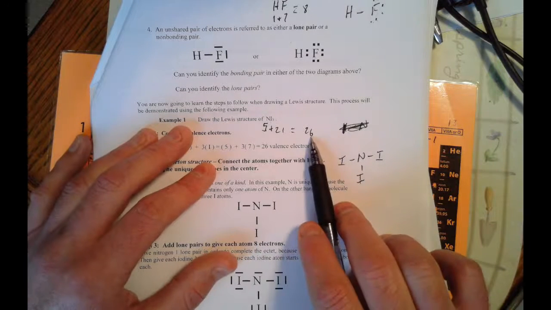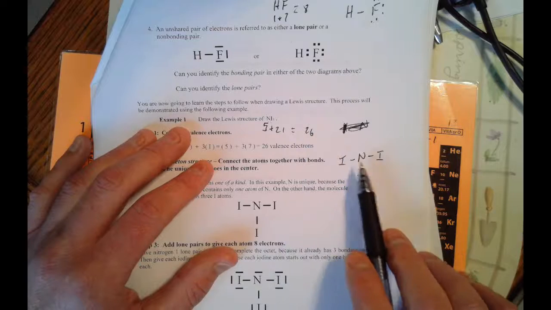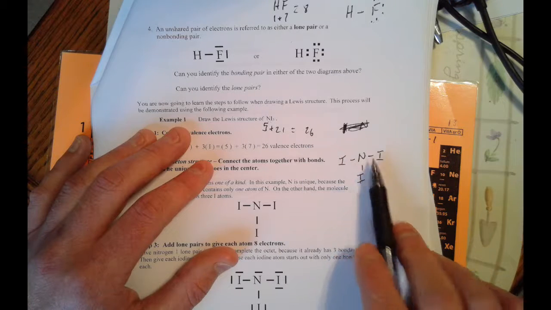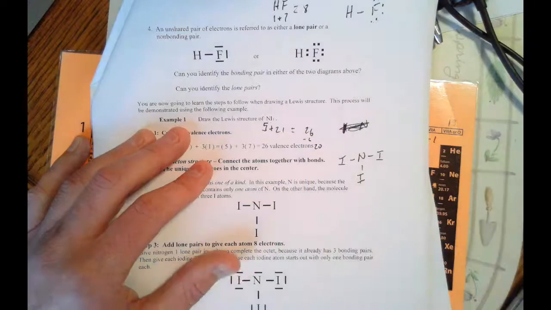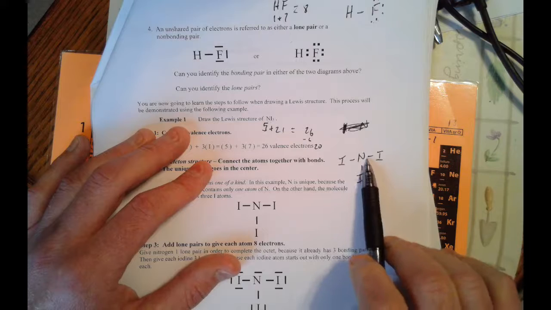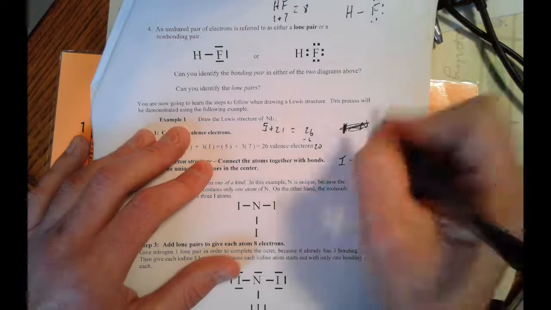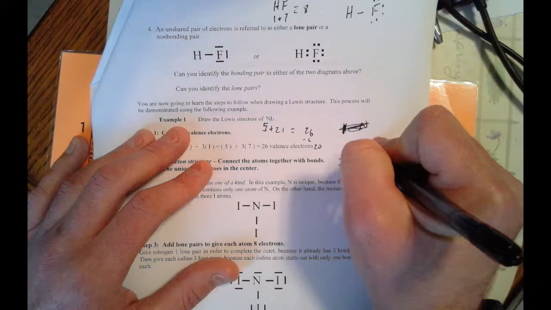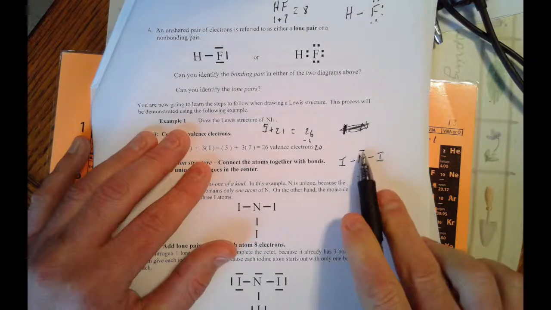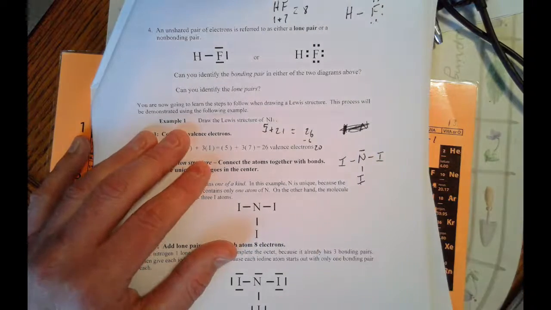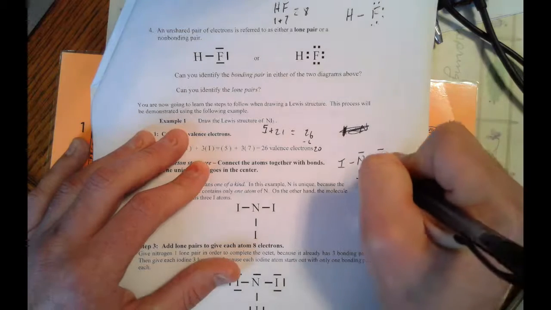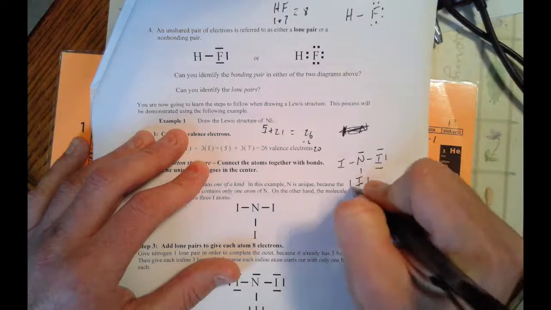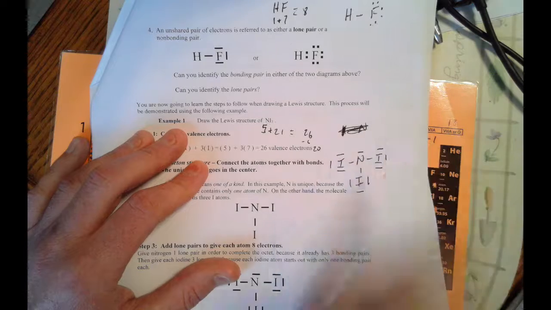So we have 26 total valence electrons. We've used 2, 4, 6 to combine these. So that leaves us with 20 valence electrons for lone pairs. Well, the nitrogen is not fulfilling the octet rule, so we know that it needs another set. Now, I like to use the lines. You could have put 2 dots there, but that represents a lone pair. It's perfectly fine. So that's 2, 4, 6, 8, 10, 12, 14, 16, 18, 20, 22, 24, 26.